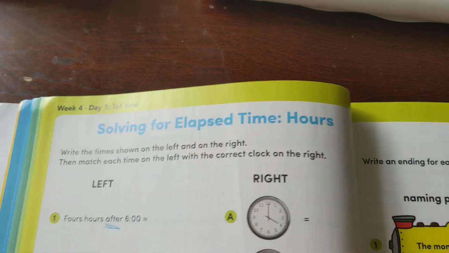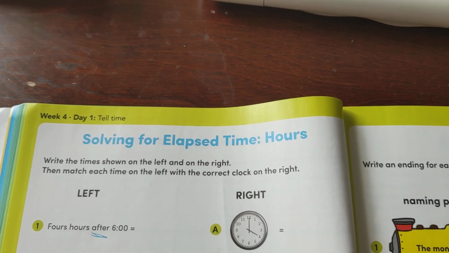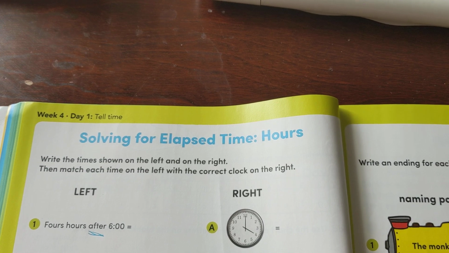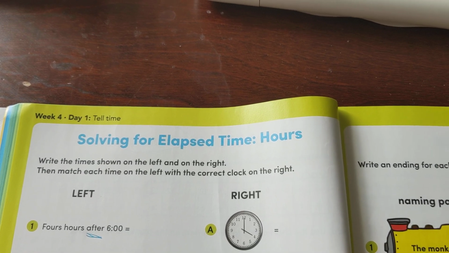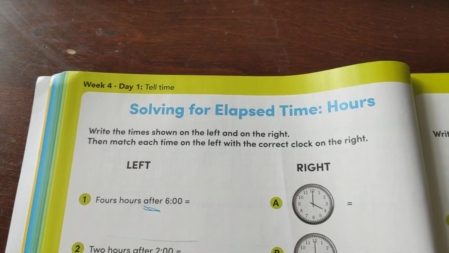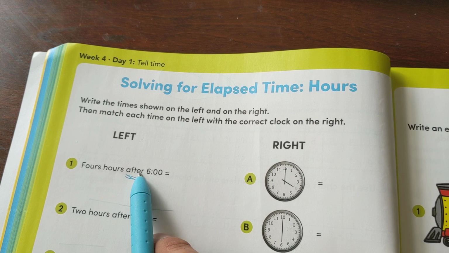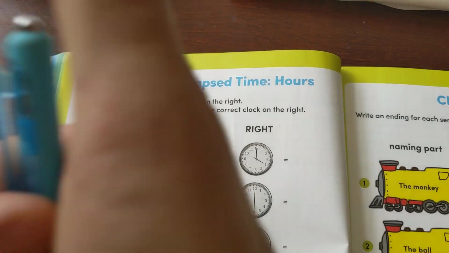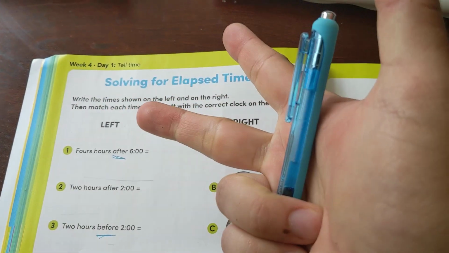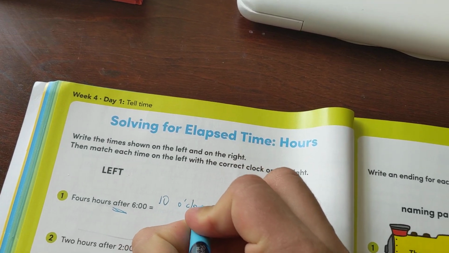Now, the next activity, this is kind of a new thing. We're doing what's called elapsed time. Basically, that just means how much time has passed since something happened. So, for example, here's number 1. It tells you it's 4 hours after 6 o'clock. So you go 6 o'clock, 7 o'clock, 8 o'clock, 9 o'clock, 10 o'clock. This one is 10 o'clock.